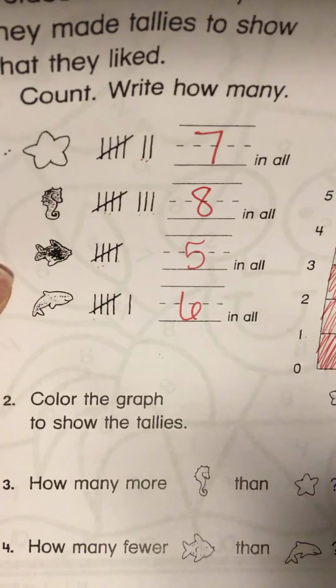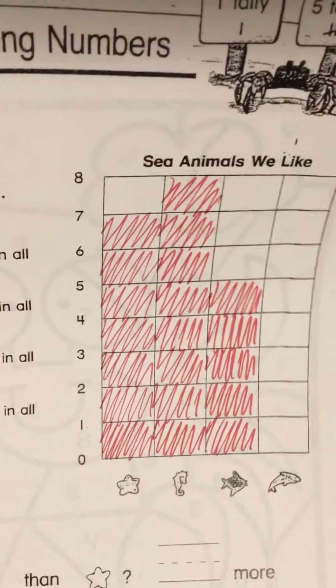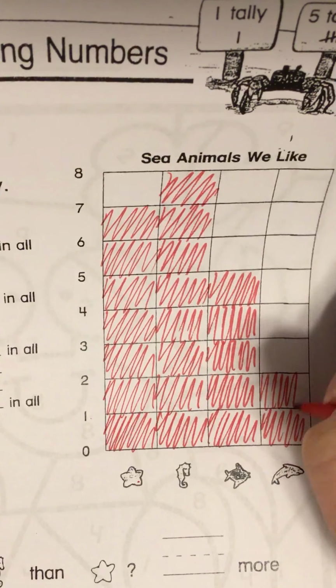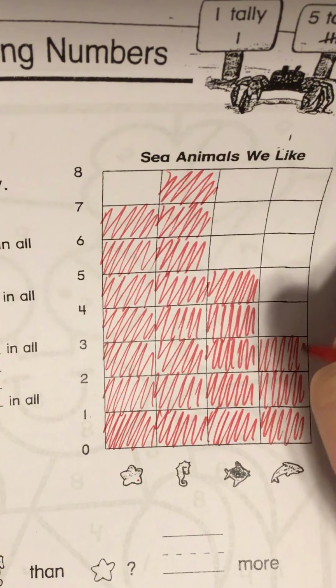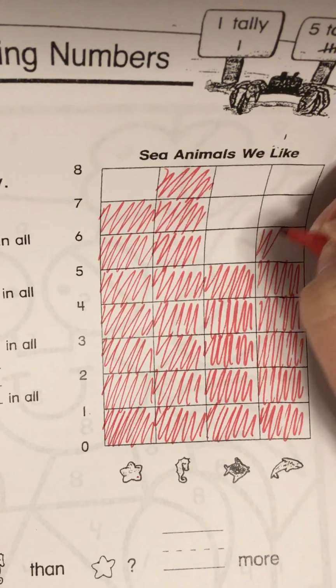Now the last one, the dolphin. So let's come over here. It says that there are 6 that voted dolphin, so we will color in 6. 1, 2, 3, 4, 5, and 6.